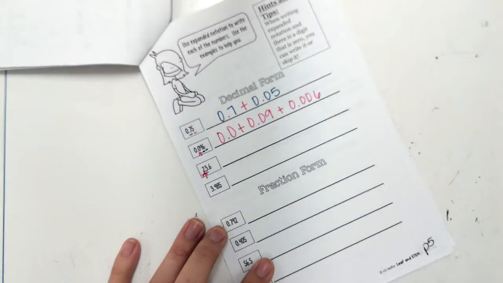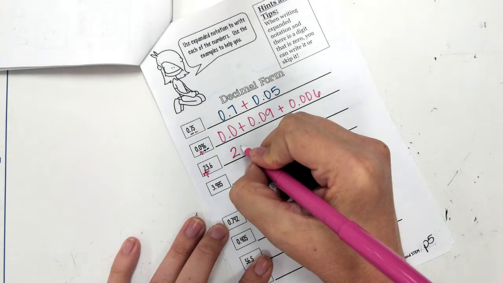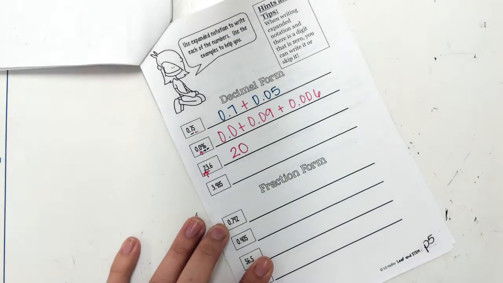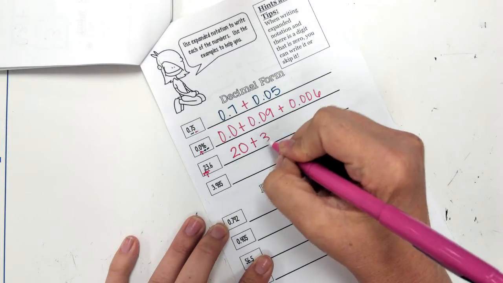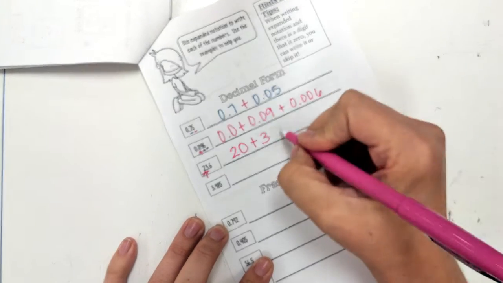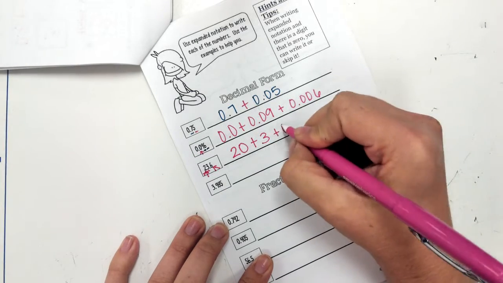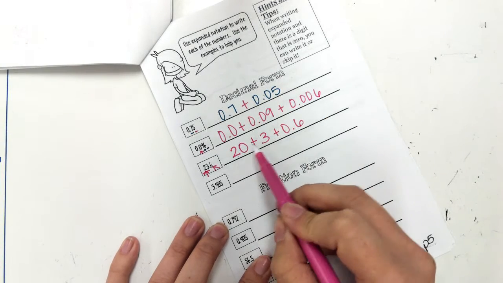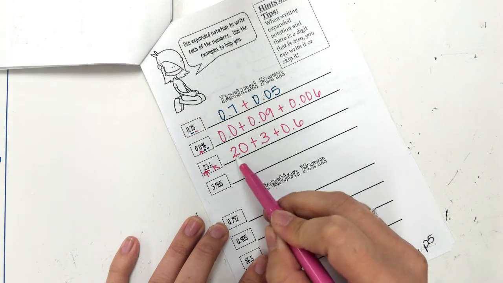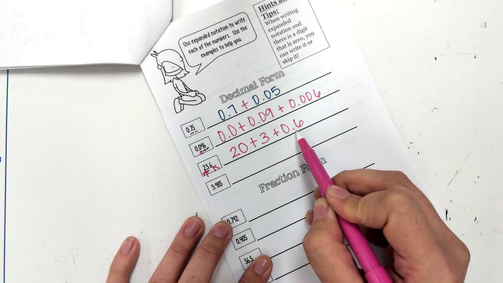We have 20, or 2 in the tens place. So I have a 2 in the tens place. I'm going to make it nothing in our ones place because I want to represent the tens place. Then I'm going to add my 3 ones for 23, plus I have 6/10. So 0 decimal 6. 20 plus 3, 2 tens plus 3 ones plus 6/10.